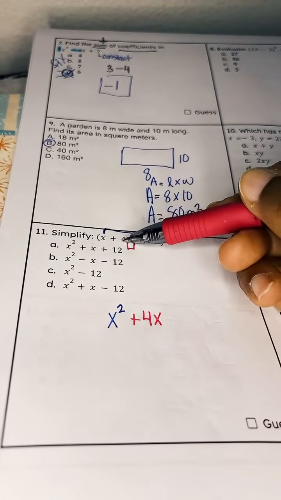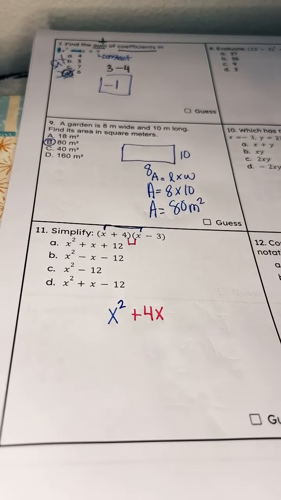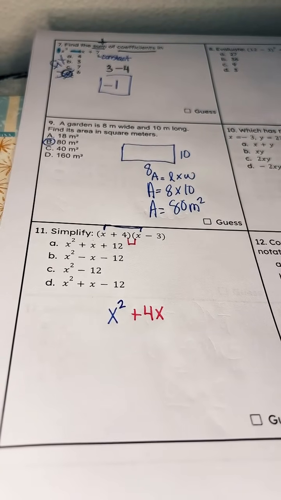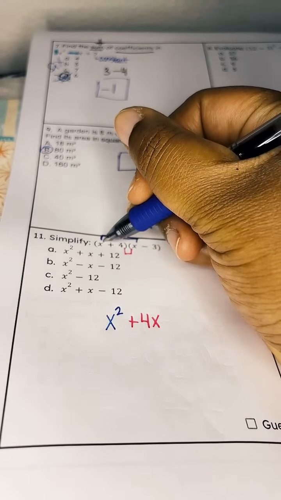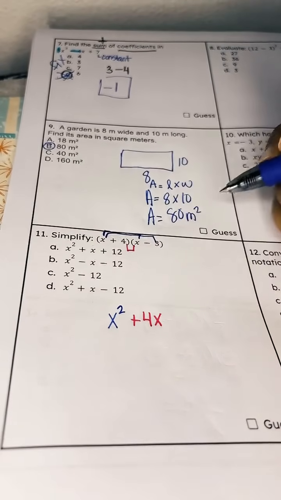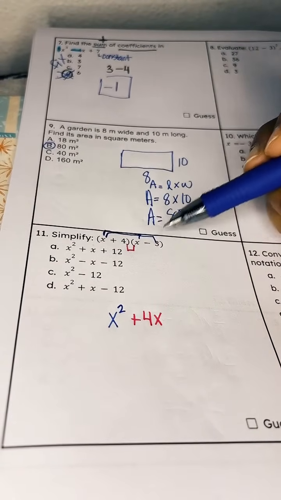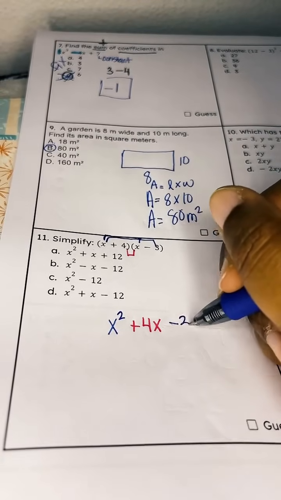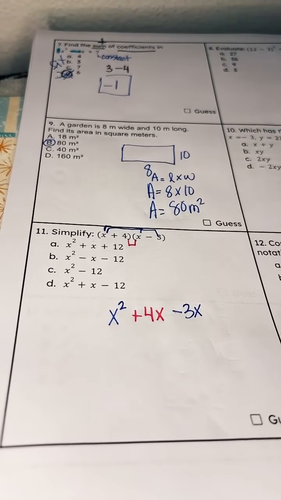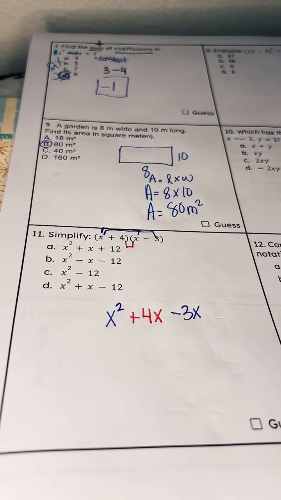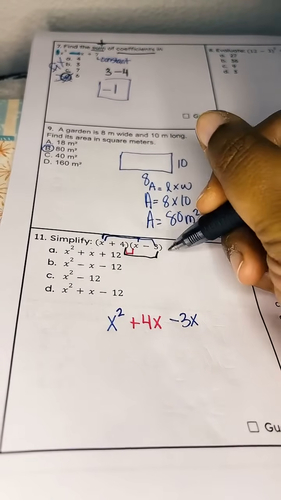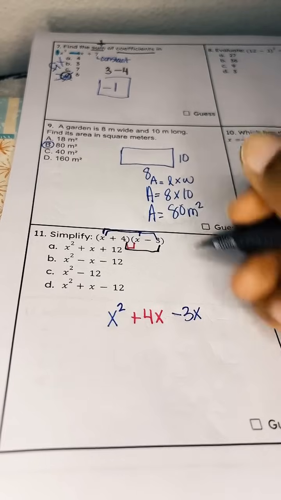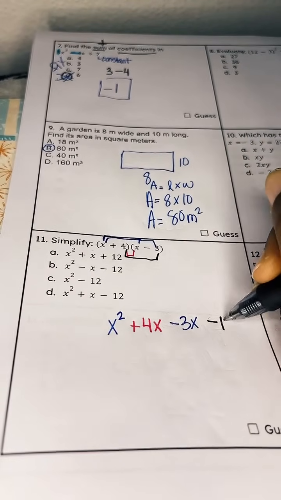When anybody asks you what 4 times x is, it's 4x, okay? Just put the number and letter together. All right, now let's do our outer. X times -3 gets us -3x. And then we're going to do our last. 4 times a -3 gets us a -12.